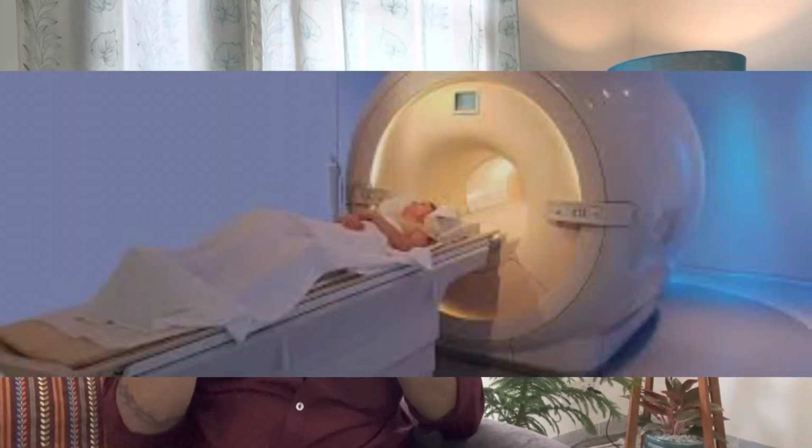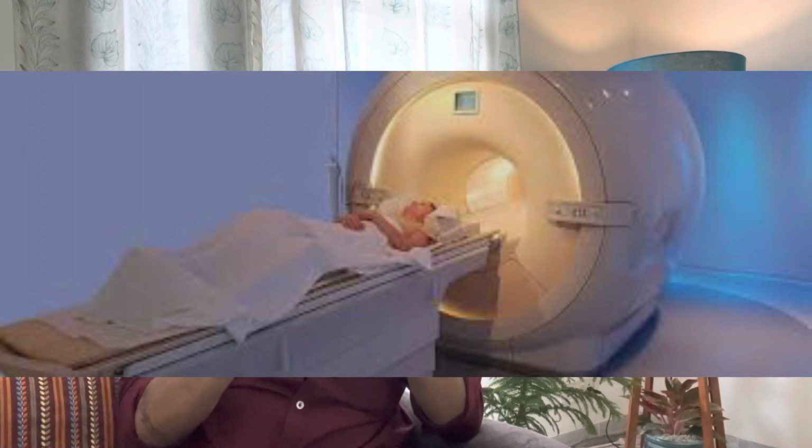Now, the best investigation in such cases is the CT scan, because it will tell us clearly whether the dislocation is anterior or posterior. There is one more advantage of CT scan. Suppose you have one patient of adolescent age and one of adult age. In adolescent age, a physeal injury can also occur. So we can differentiate in the adolescent whether it is a physeal injury or just a dislocation. So CT scan is the best one.